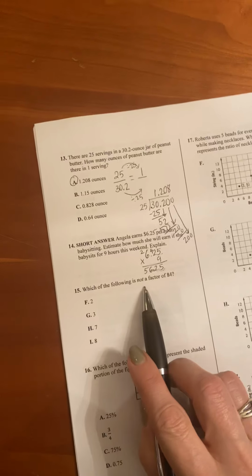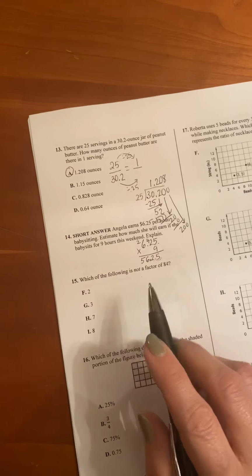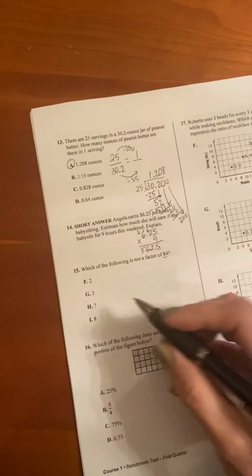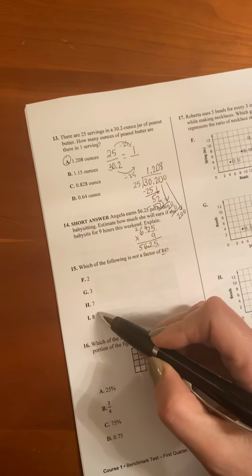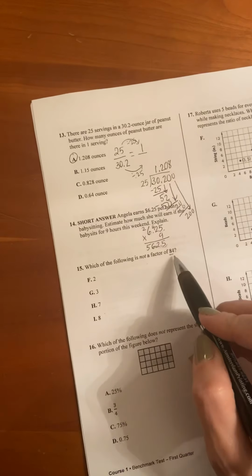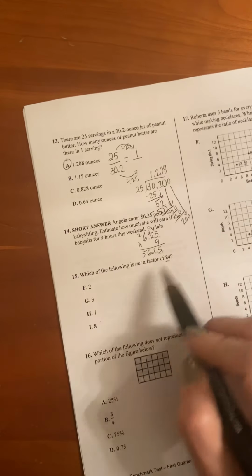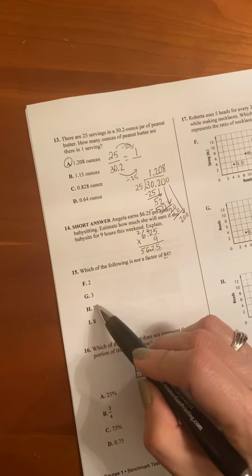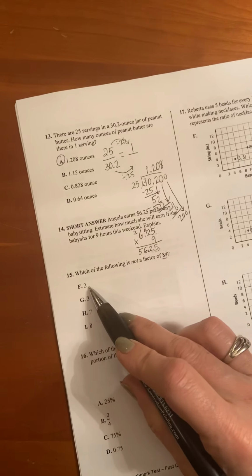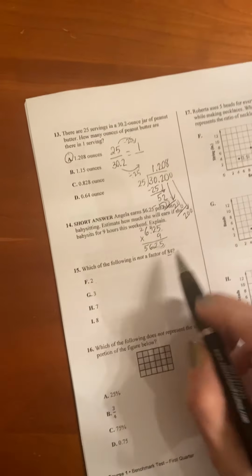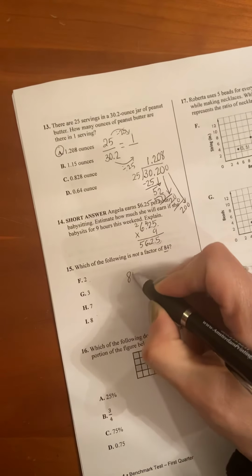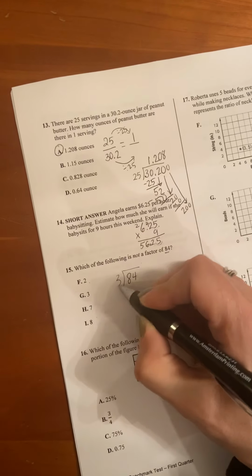This says, which of the following is not a factor of 84? So factors are numbers you multiply to get a product, so this would be the product. So which number cannot be multiplied by a second factor to get to 84? Really you're working backwards. You have to ask yourself, is 84 divisible by these numbers? I know right away 84 is divisible by 2 because 84 is an even number. With 3, you may know this in your head, you may not. If you don't, check it. 84 divided by 3.